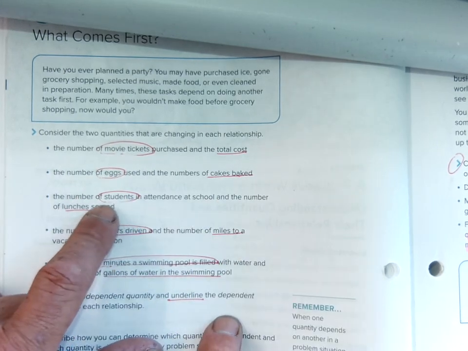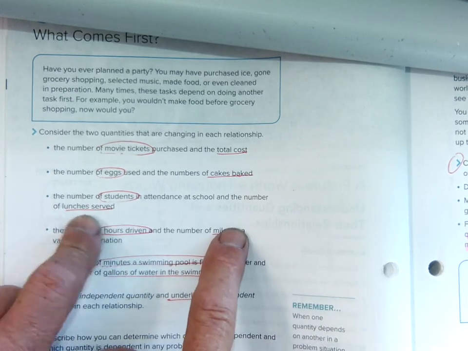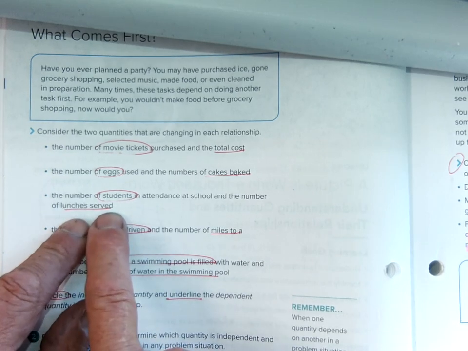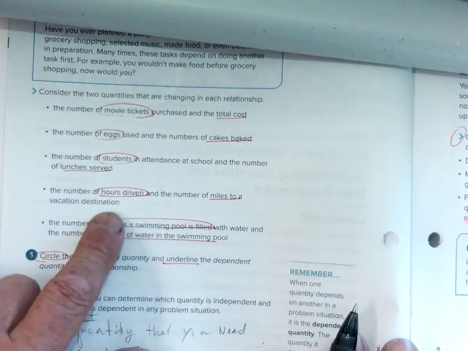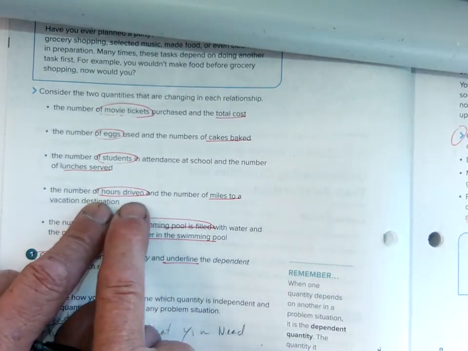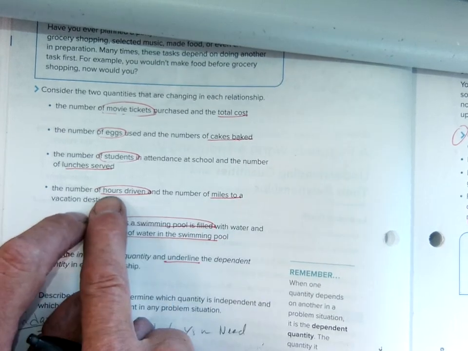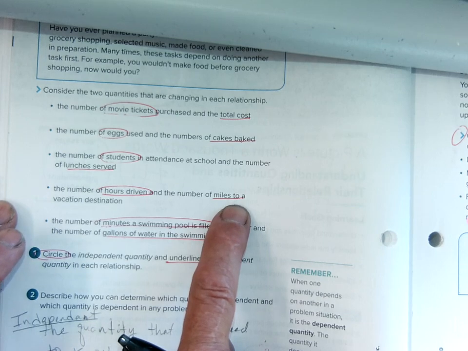We looked at this one, students. We have to count how many students we have before we make lunches. Students are the independent variable, and lunches are the dependent because they depend on how many students we have. Hours driving depends on how long we want to drive, but the longer we drive, the more miles we go. So hours driven is the independent, miles is my dependent.